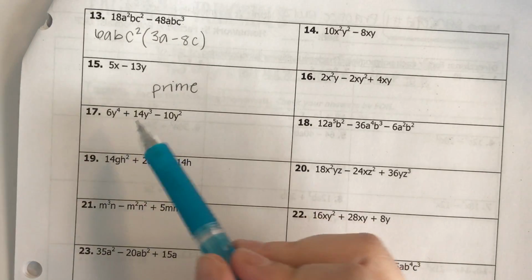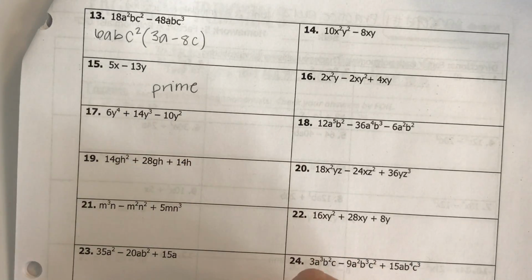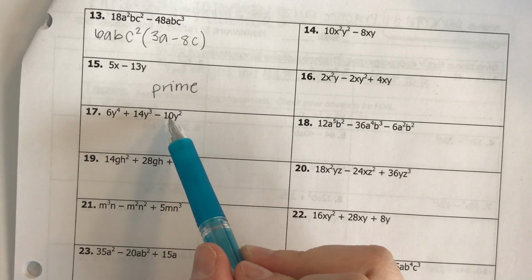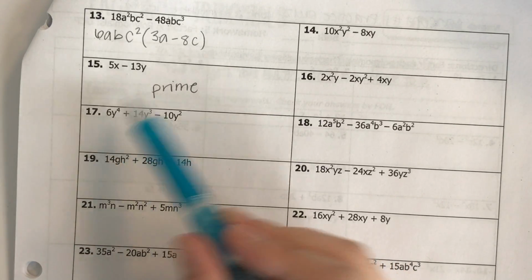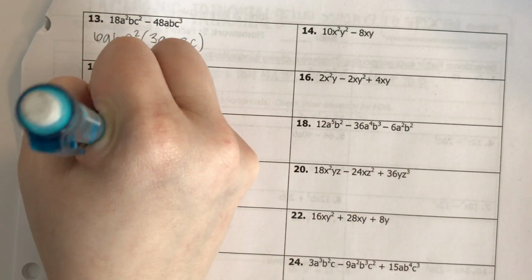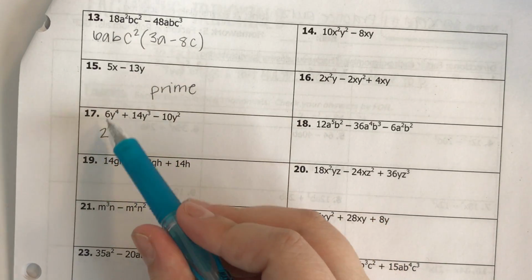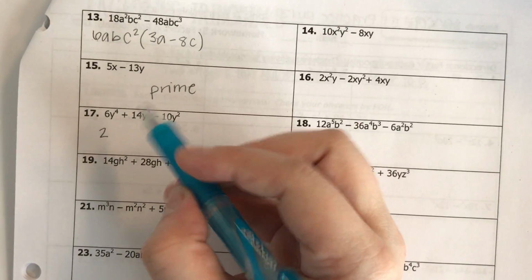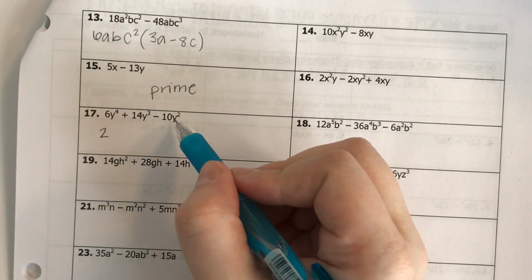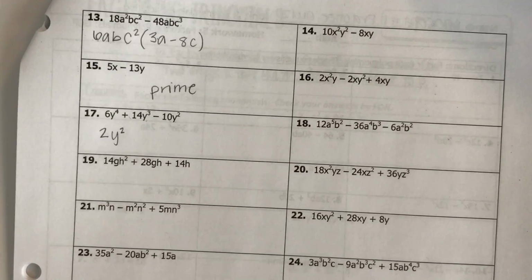6y to the 4th plus 14y cubed minus 10y squared. The only thing number-wise, 6, 14, and 10, that these have in common is that they're all evens. So I can only divide out a 2 because 6 is not going to 14, nor does it go into 10. And y to the 4th, y cubed, and y squared, I can take out y squared from everything because this has 2, 3, and 4.